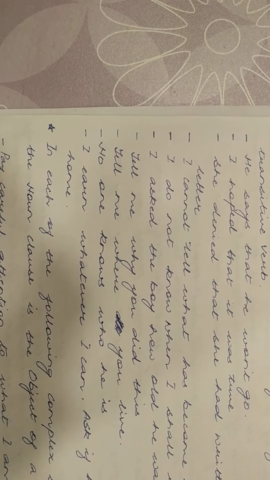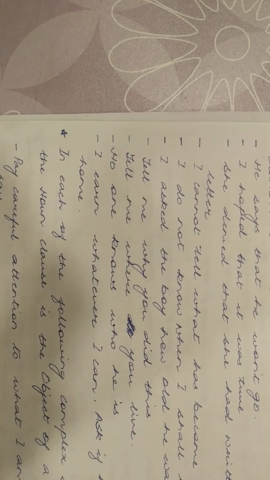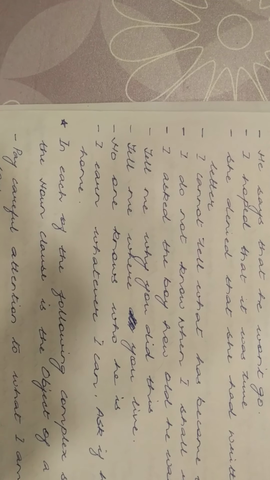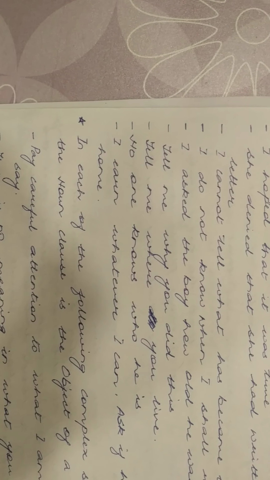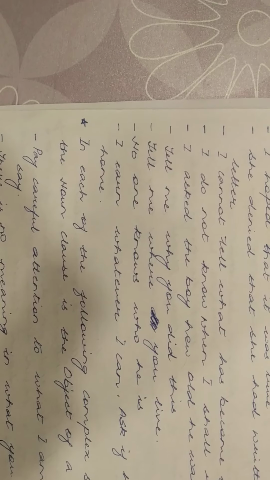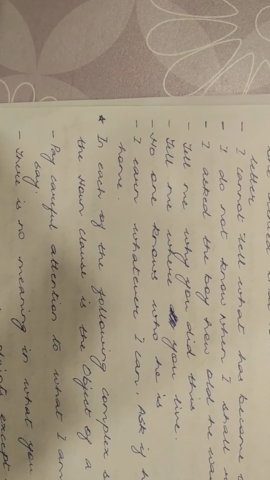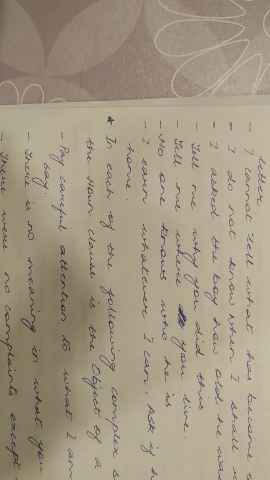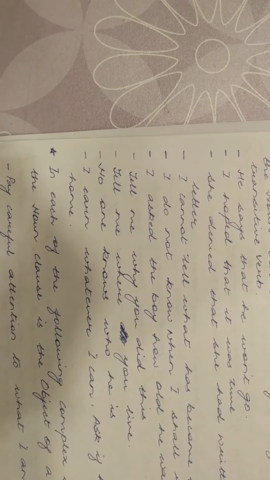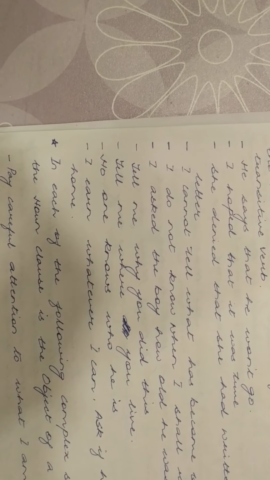I asked the boy how old he was. Tell me why you did this. Tell me where you live. No one knows who he is. I earn whatever I can. Ask if he is at home. These are the noun clauses in which the object of the transitive verb is there.